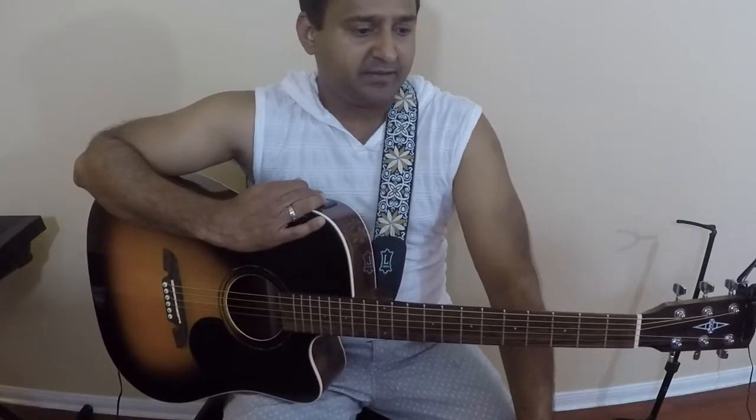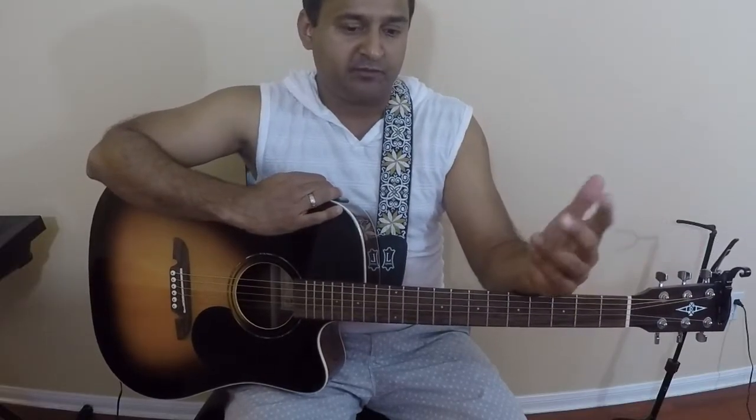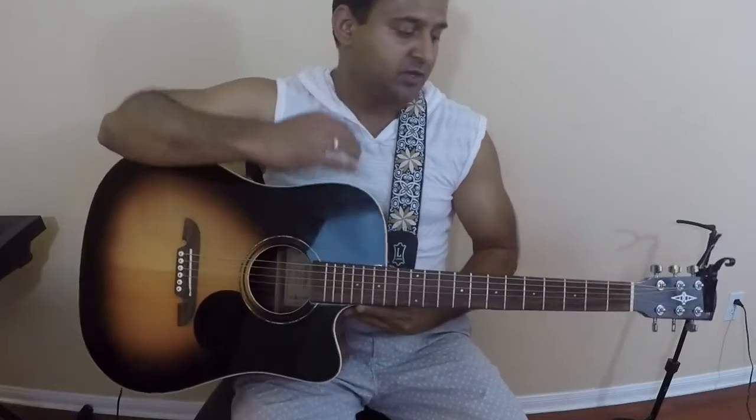On the strumming pattern, basically I'm using 3 strumming patterns throughout the song. You can actually do it with just two strumming patterns if you would like to, but if you want, you can do a little bit differently with the third strumming pattern. The first strumming pattern is just downstrokes, and we use it in the beginning of the song.